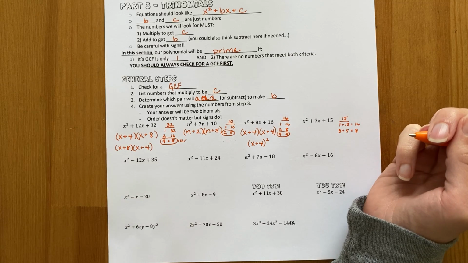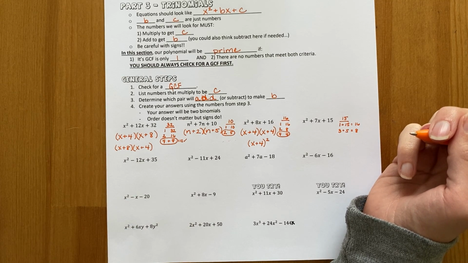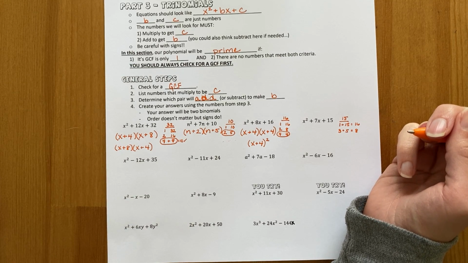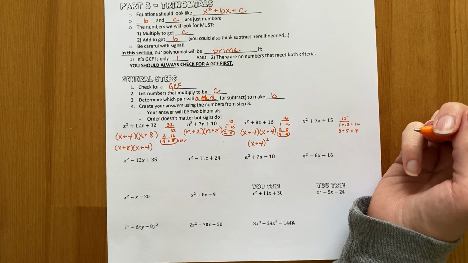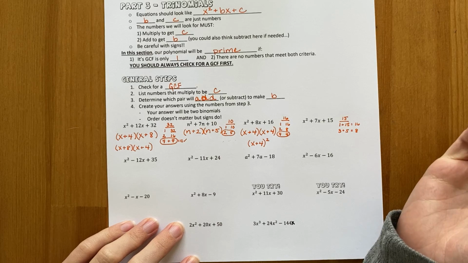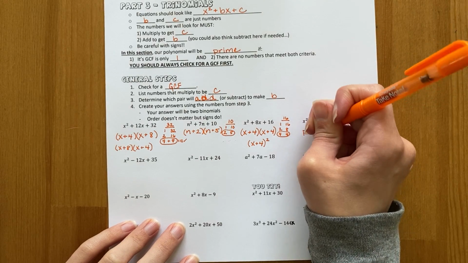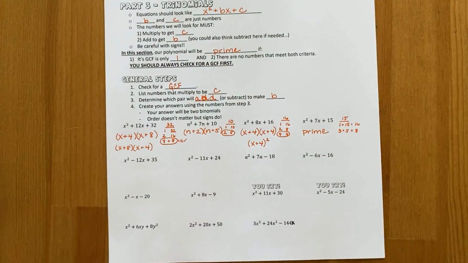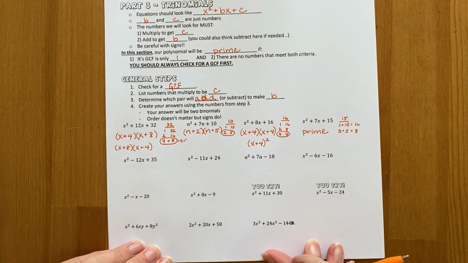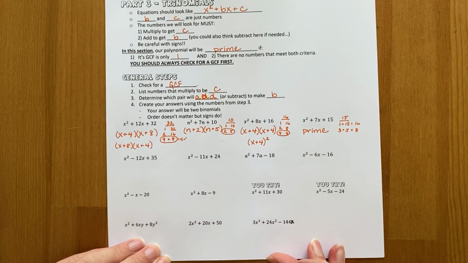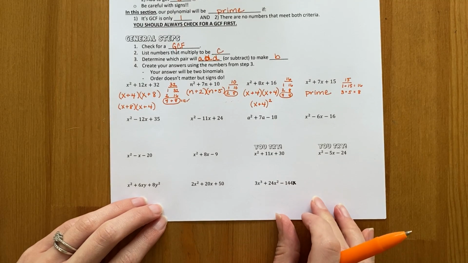So what I want to do at this point is think, again, just double check. Is there anything else that can multiply to be 15 that's not a decimal? And there isn't. And since I don't have a pair that meets those criteria, this one is actually prime. Again, prime doesn't come up super often, but it can, just so you know. Most of the time, people want to see you actually factor, or tests want to see you actually factor, so they don't usually make prime very often.